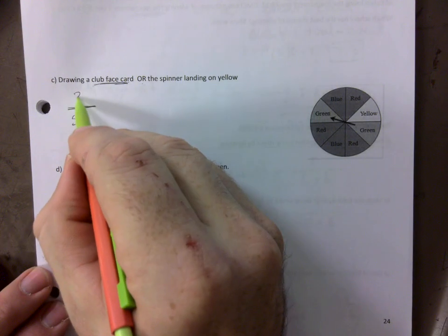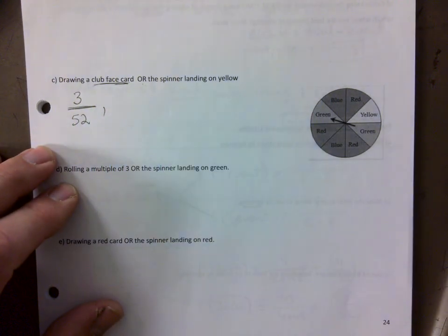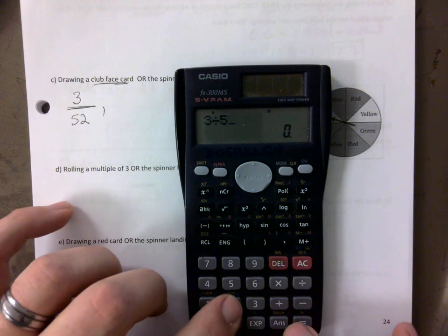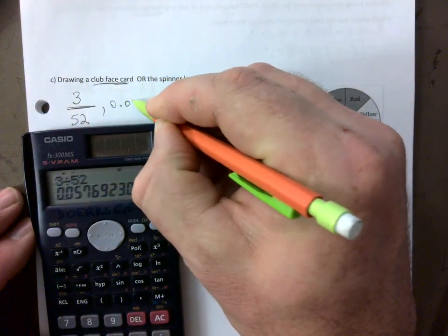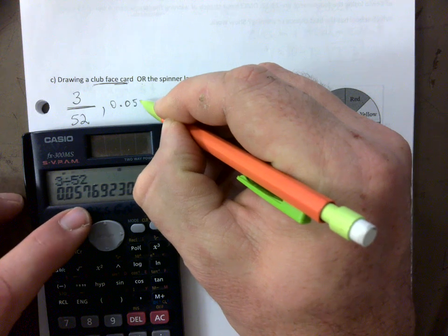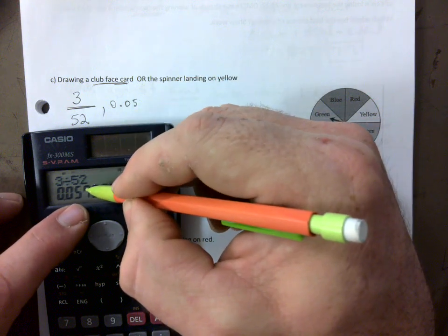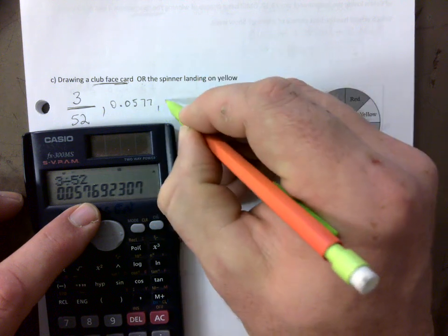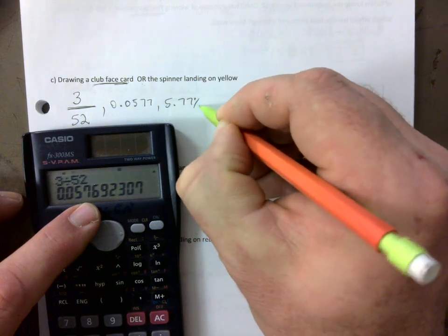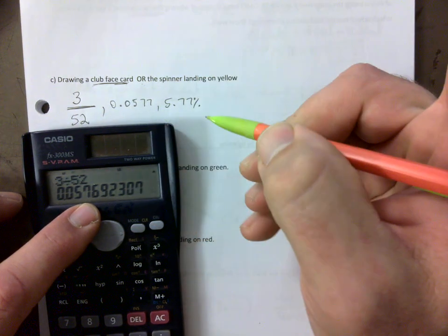So 3. So let's turn that into a decimal, because I would like you to know to answer it either as a decimal. So let's do 4 decimals, 0.0577, which is 5.77%. Question?